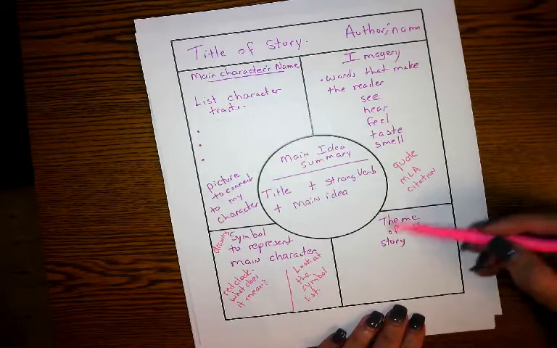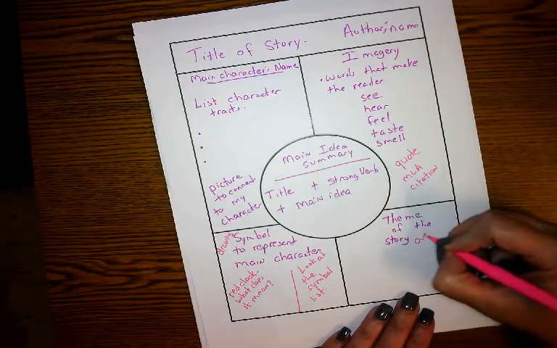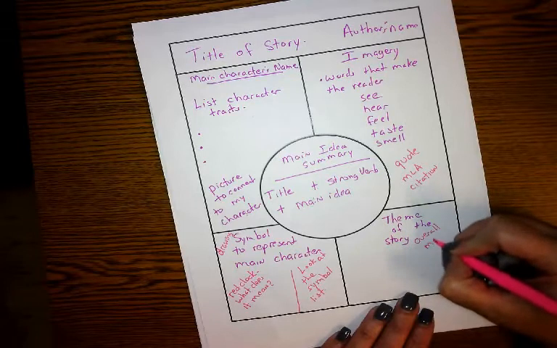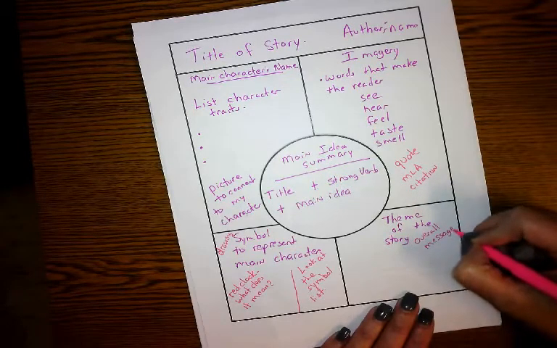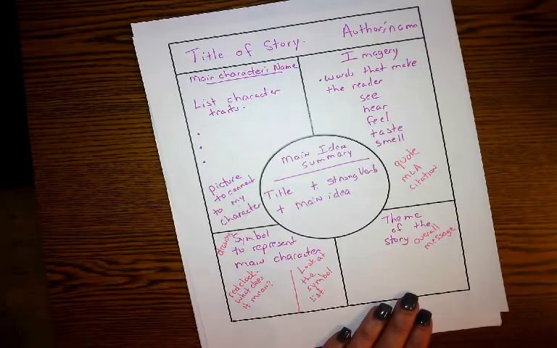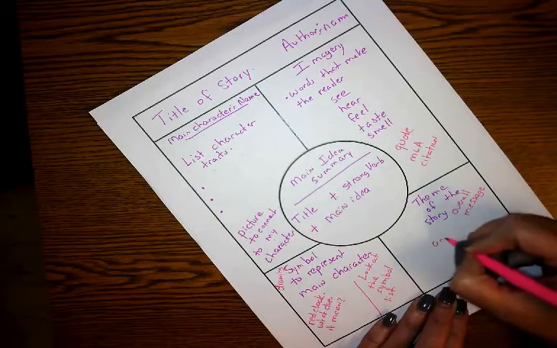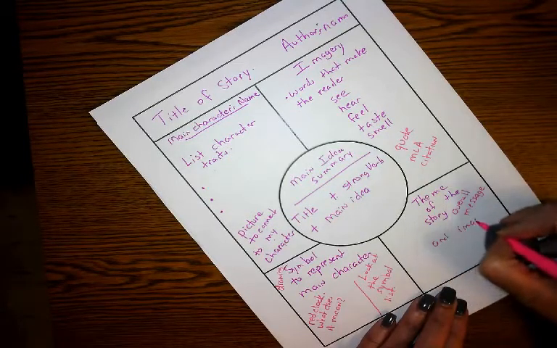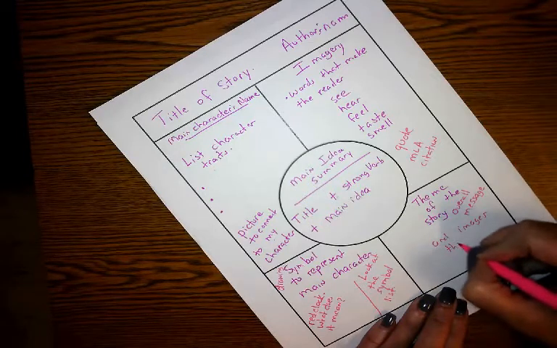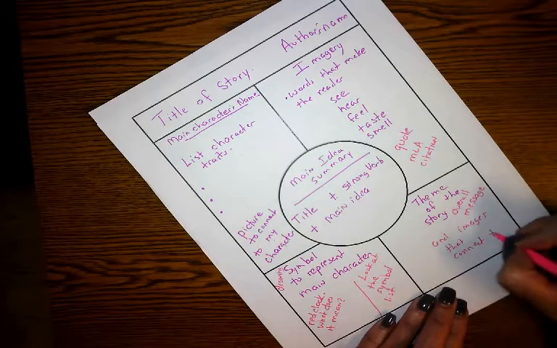This piece here is theme. Theme, of course, is the overall message. What were you supposed to get from this story, okay? And again, you're going to give me the overall message and some images that connect to your theme.